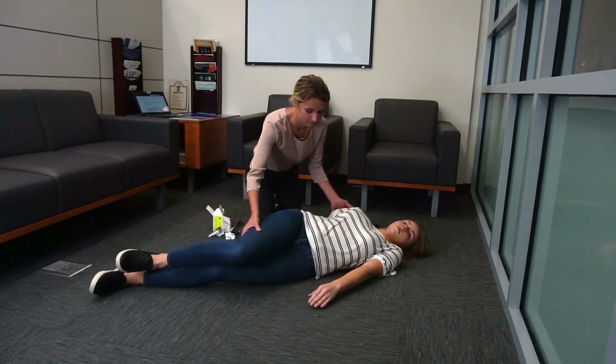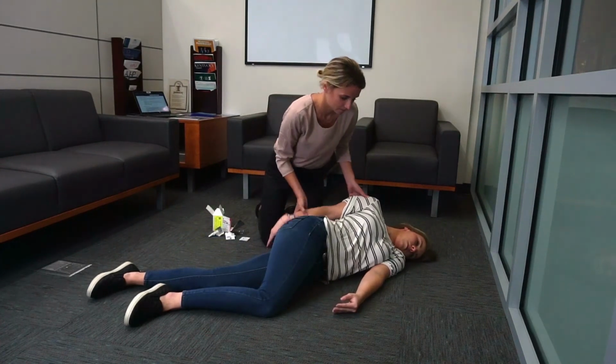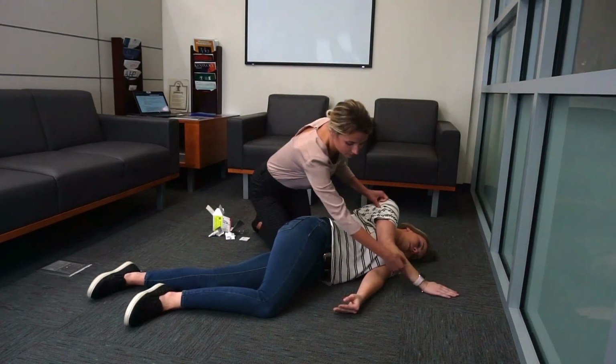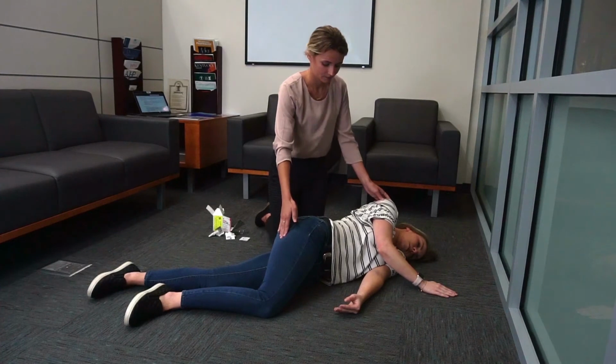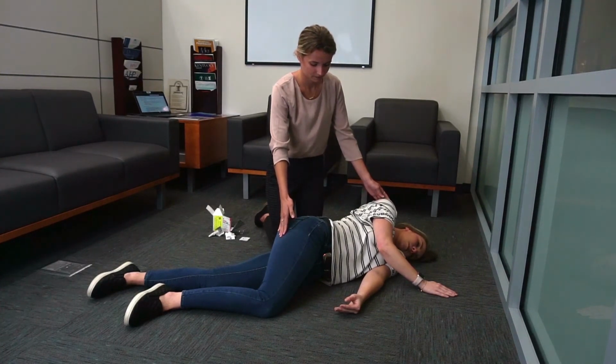Recovery position. If the patient starts to breathe again, or if you have to leave the person for any reason, put the person into the recovery position. Roll the person onto their left side with the knees bent and arms in front. This will keep them from falling onto their back and choking if they vomit.